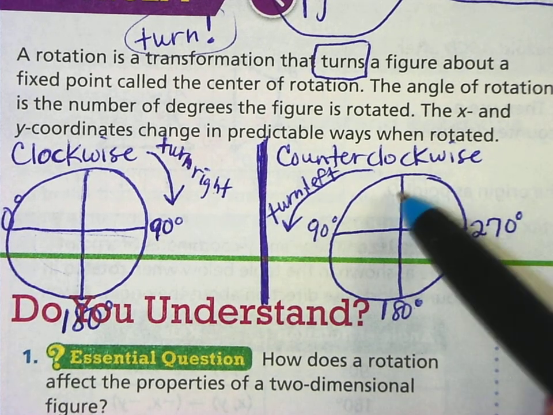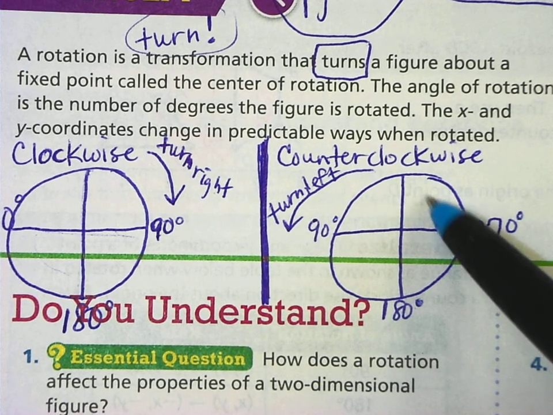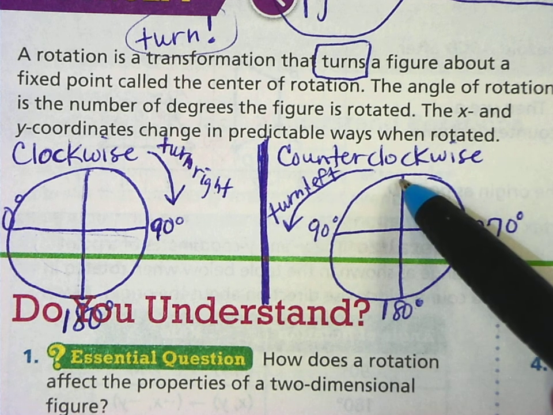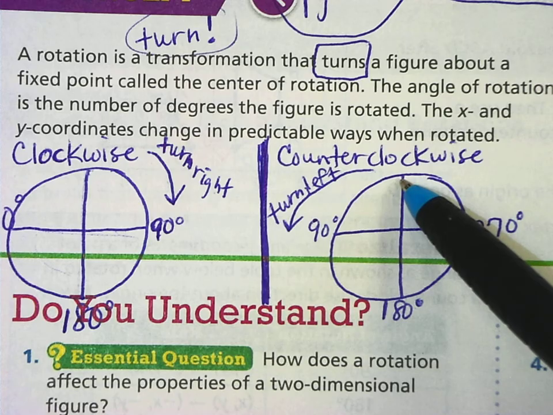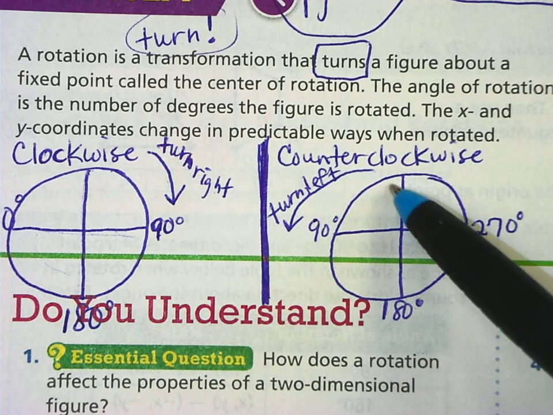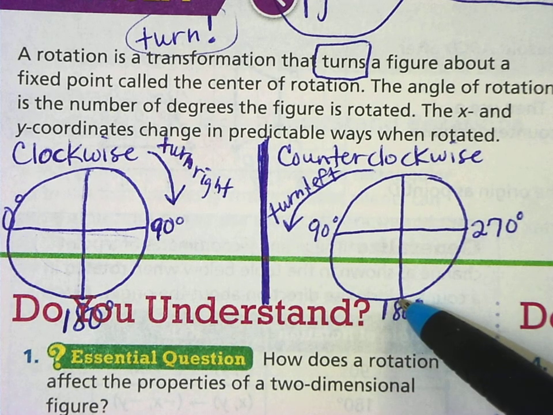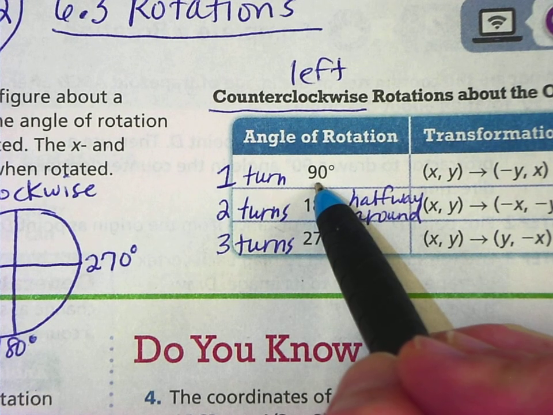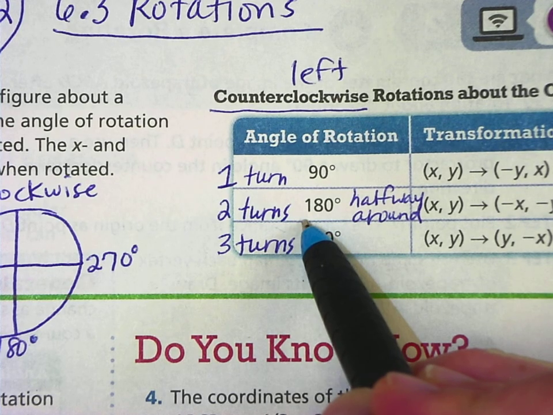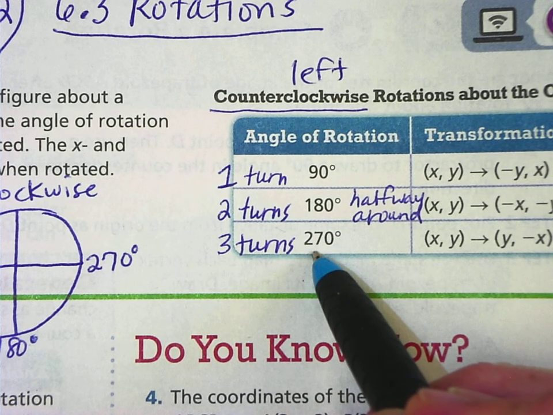Okay, so now, if you rotate 180 degrees, that's halfway around. So you could actually rotate clockwise to the right or counterclockwise, and you're still going to end up in the same spot, halfway around. Again, this is just showing you that one turn is 90 degrees, two turns is 180, three turns is 270.